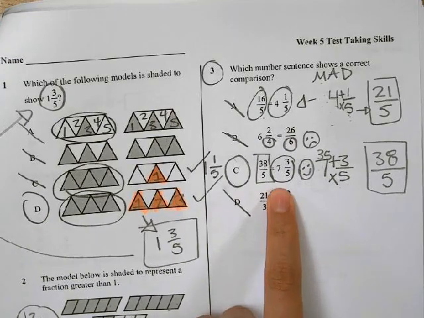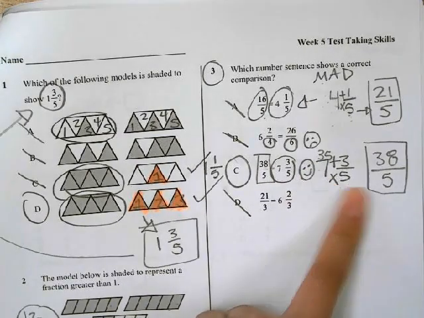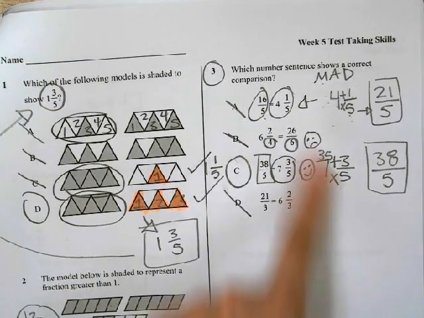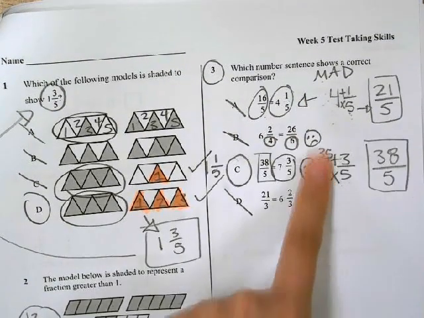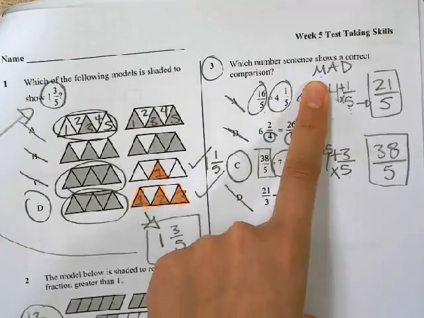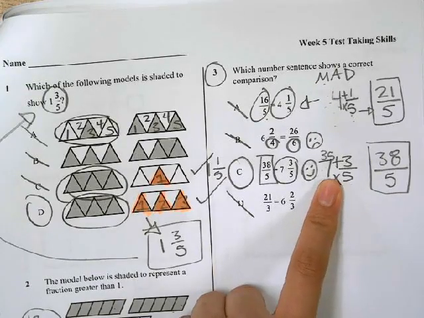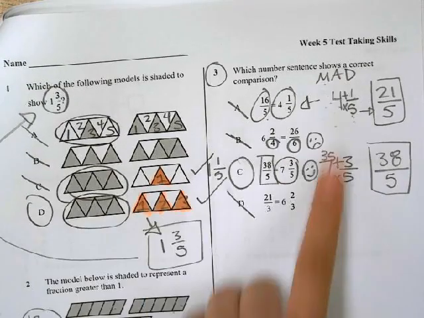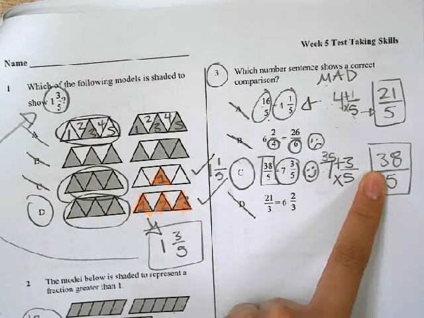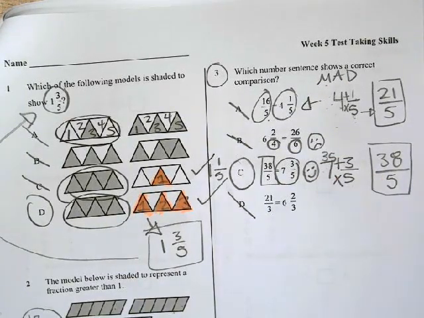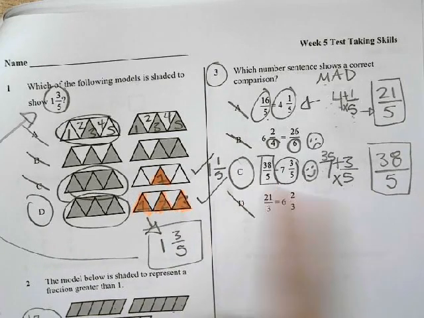We checked 7 3/5, converted it into an improper fraction using the MAD. So Texas, TX, multiply first, 35, plus 3, addition, right? 35 plus 3 is 38 over 5. So that is the same.